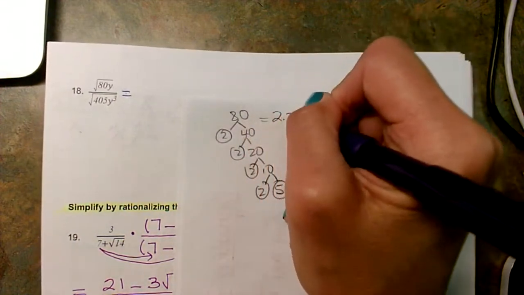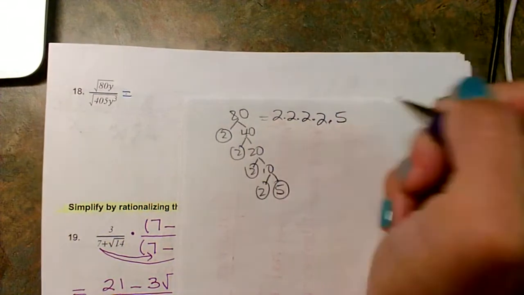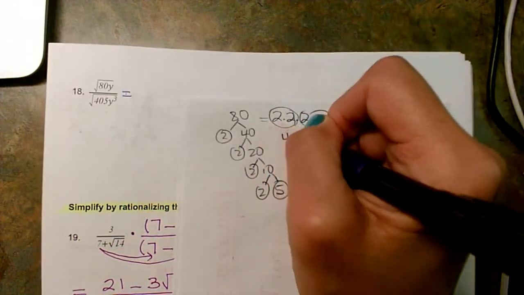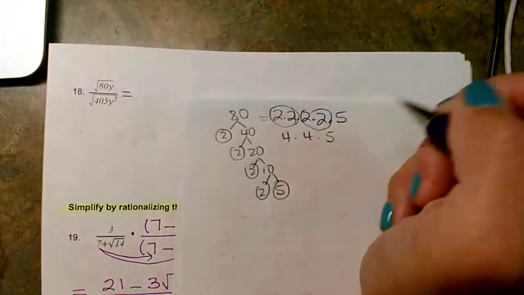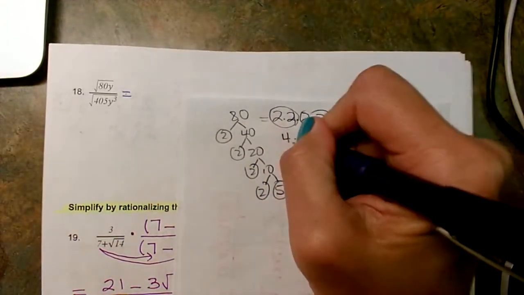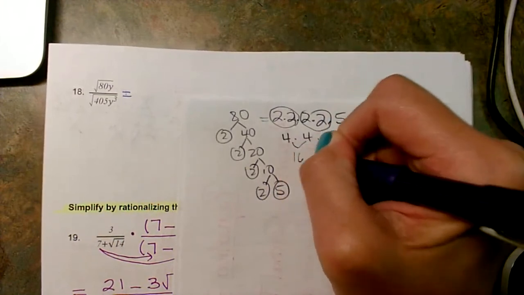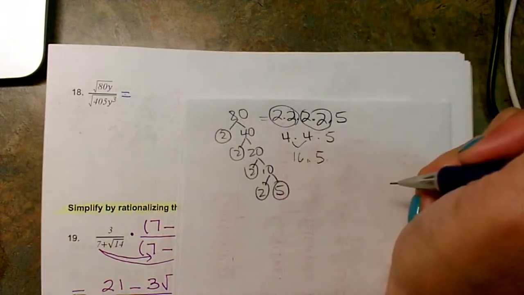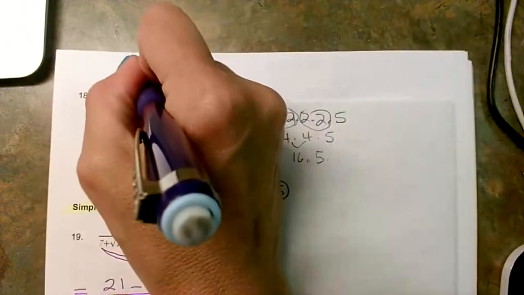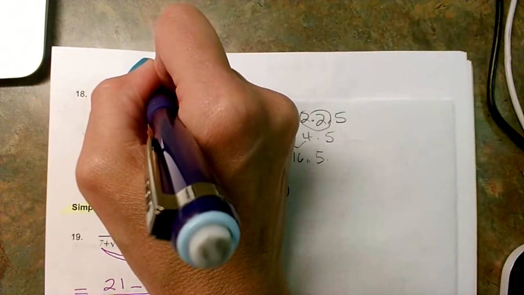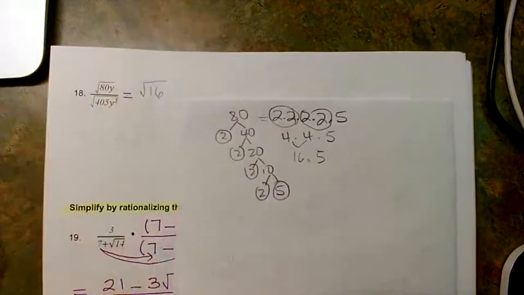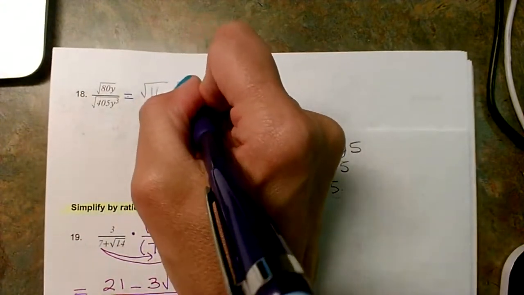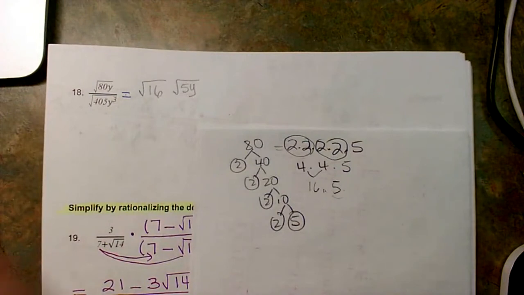So we have 1, 2, 3, 4, and the 5. So we have 4 and 4 and 5. So this is 16. So we could divide it between 16 and 5, right? You guys see that? So we could say the square root of 16, and what is left is square root of 5y. I'm just simplifying.